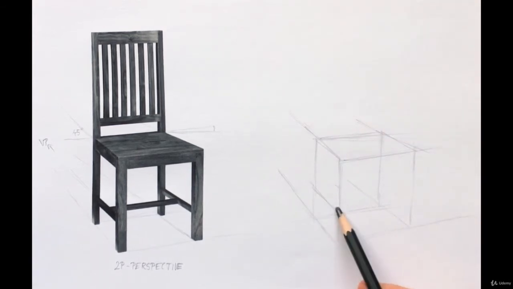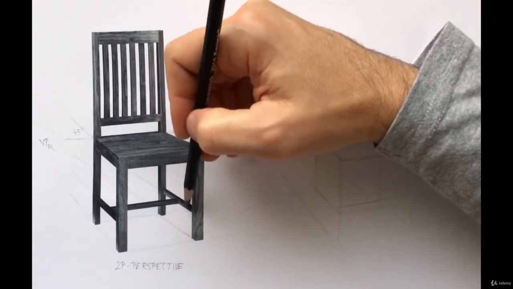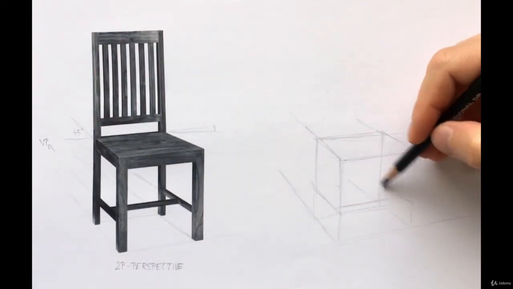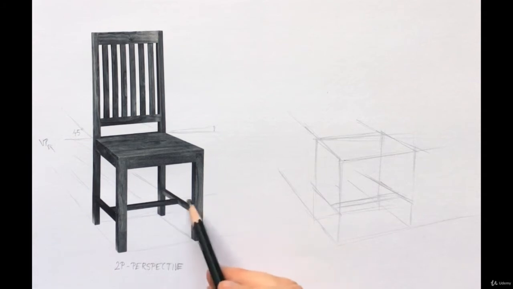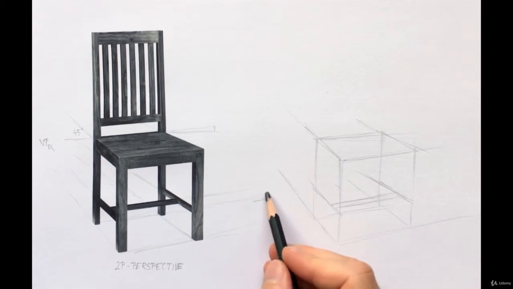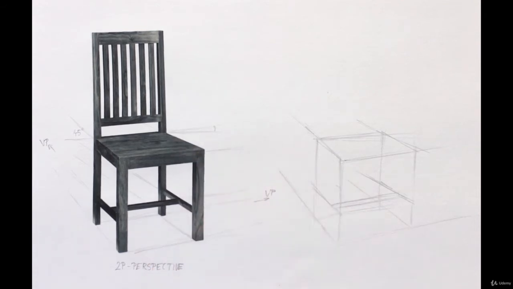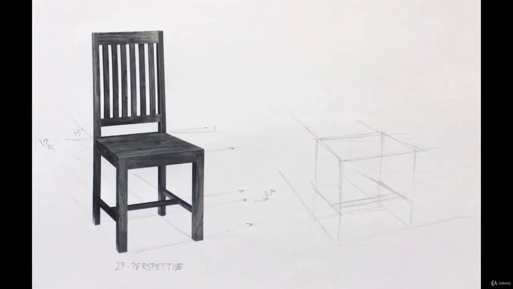I draw the other cross braces, keeping them in line with their own vanishing points. You see, these edges all converge to the same vanishing point. And these ones converge to the other. I find some kind of beauty in this, even if it's just a simple chair.